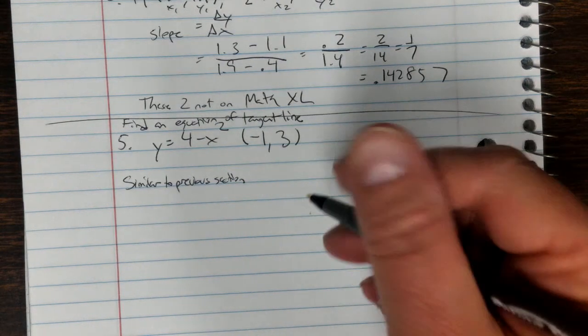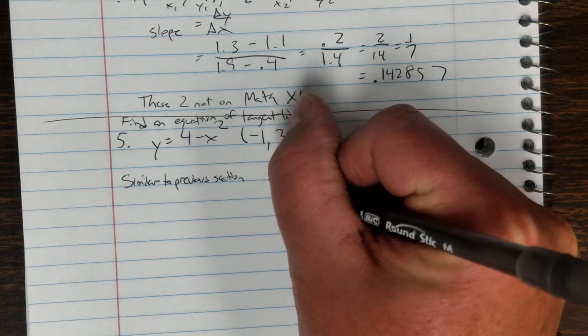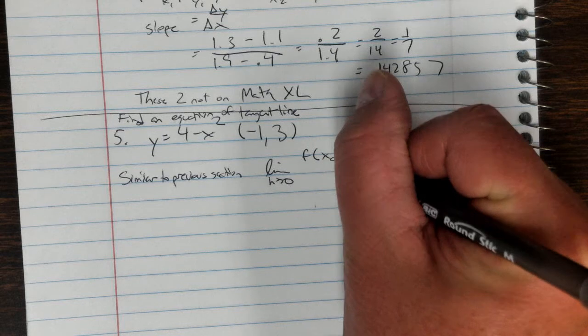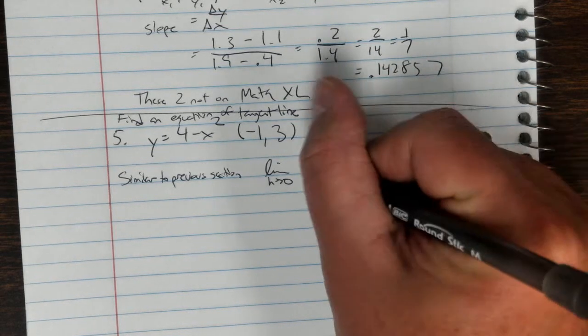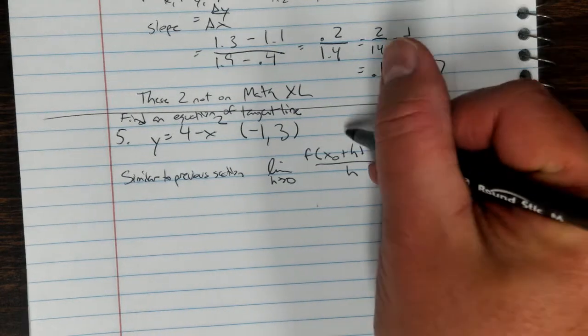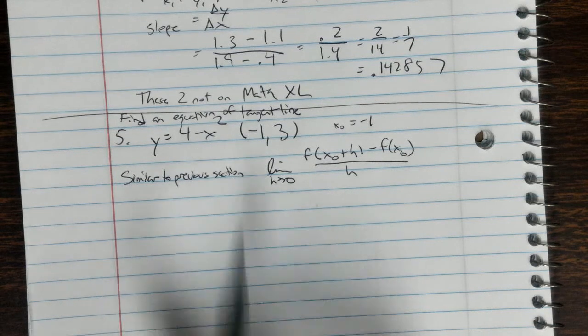And what we're doing is we have the limit as h approaches 0 of f of x0 plus h minus f of x0, all over h. And so your x0 is negative 1 based on that.